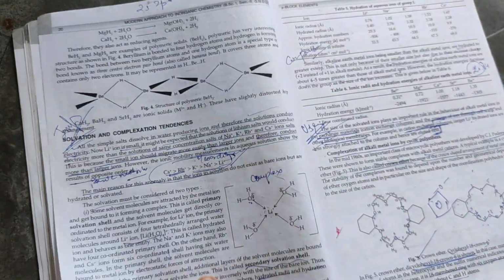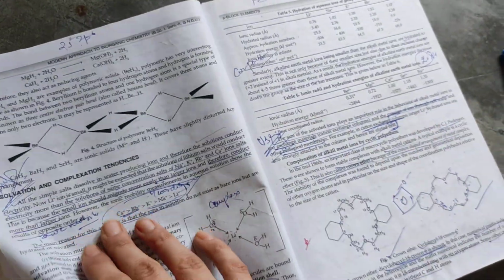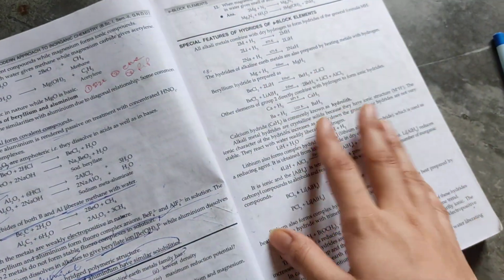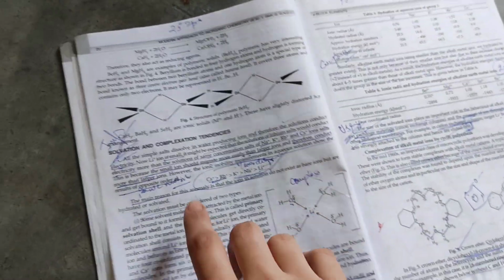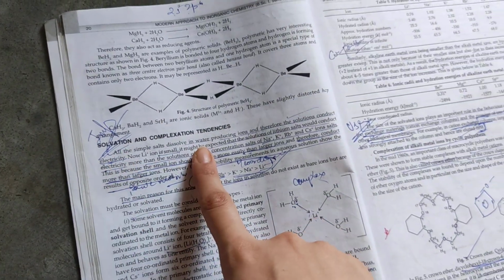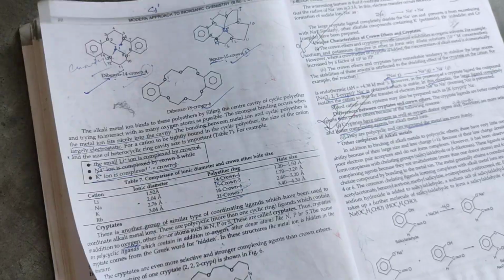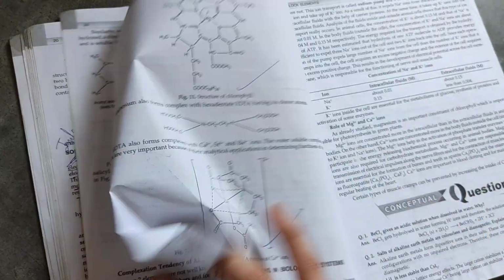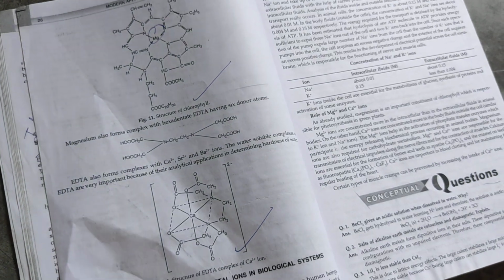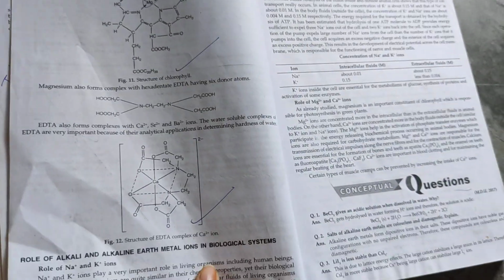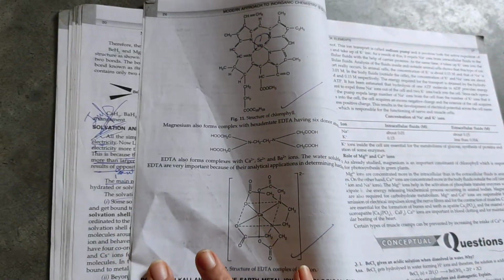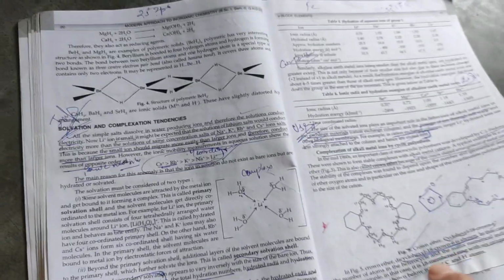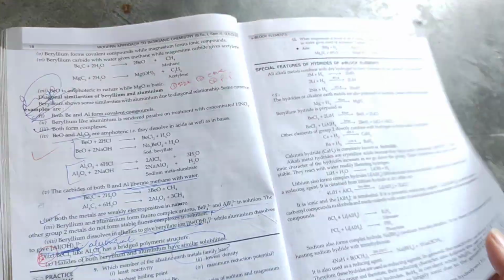Okay, after that we have properties for special features of the hydride, from which we have to do solvation and complexation tendencies, and then you have the role of alkali and alkaline earth metals in the biological system. Charging of my phone is just 18%, and I think I will not be able to cover up in this video.